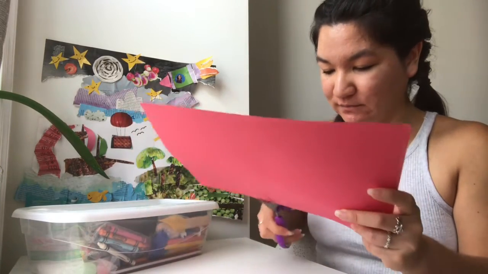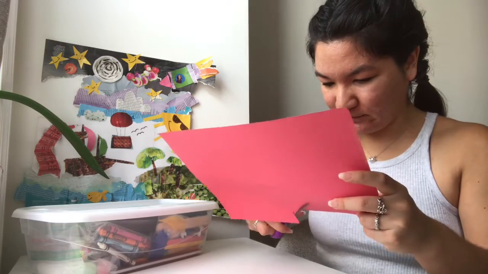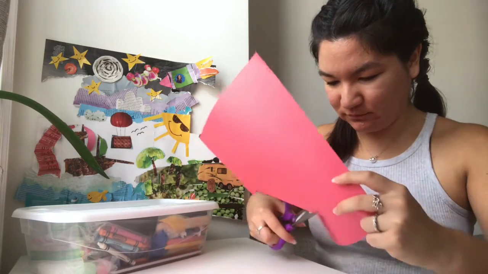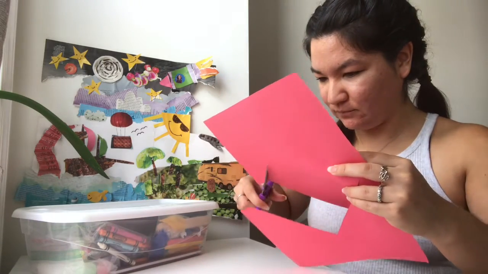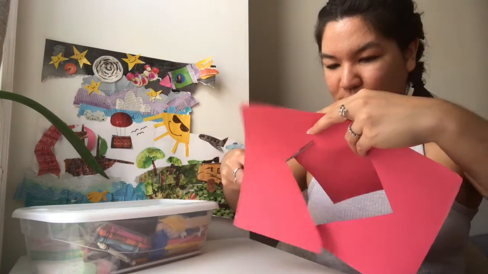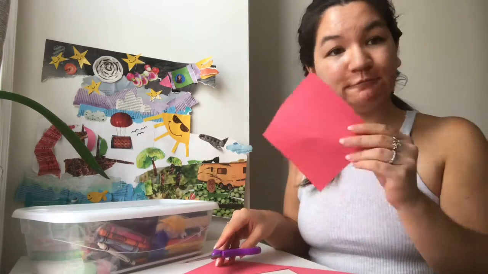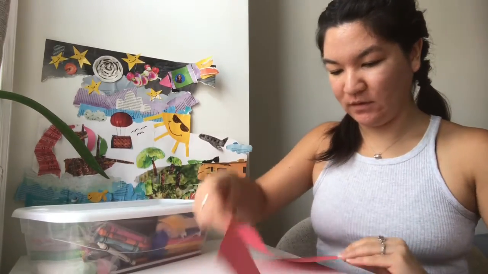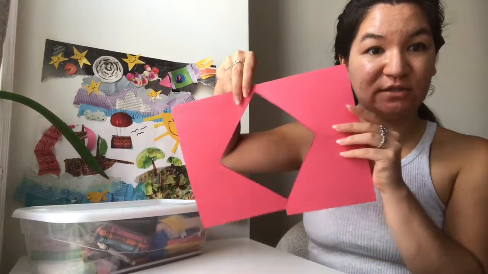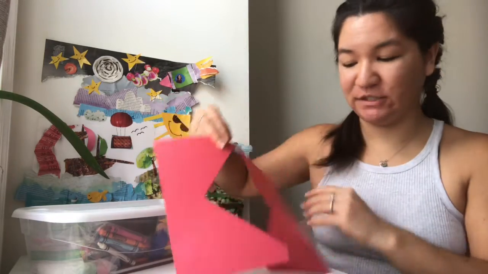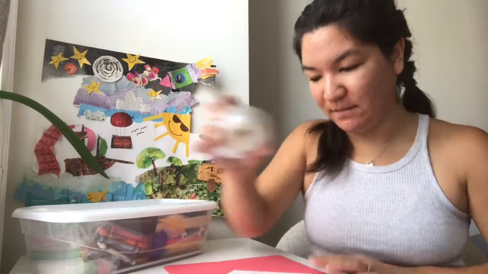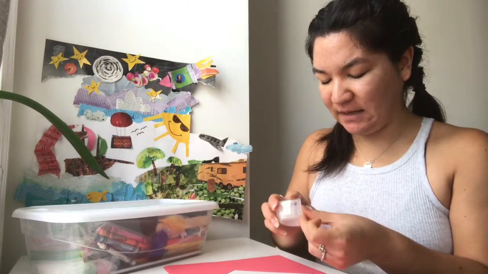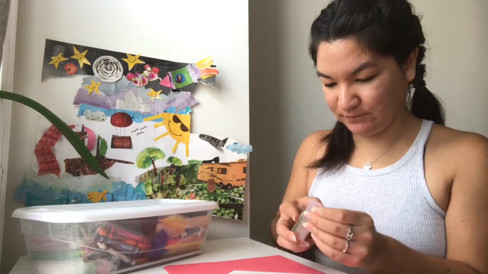I don't mind. So now I've cut out my screen and now it's a little floppy, so I'm just gonna tape this together, and then I will make my buttons and knobs and handles.